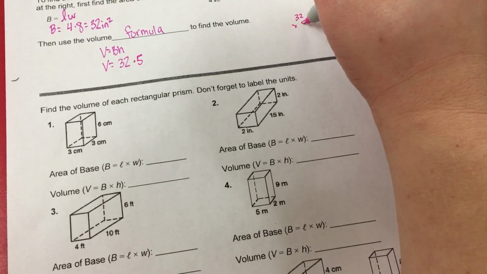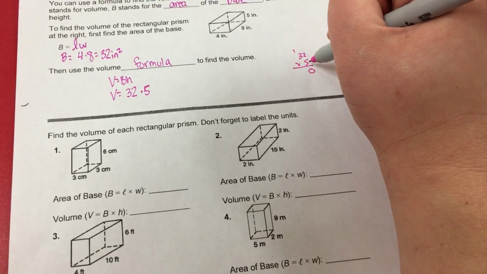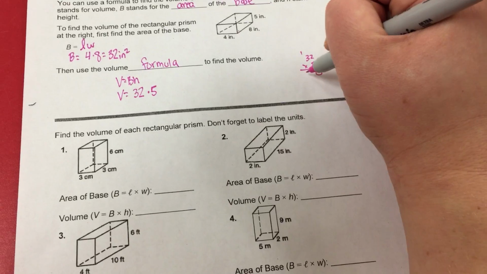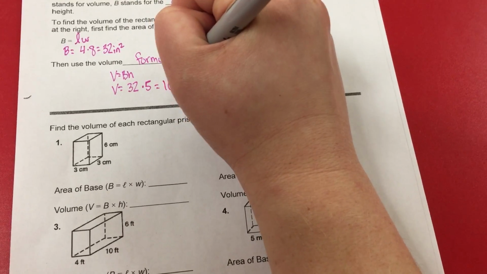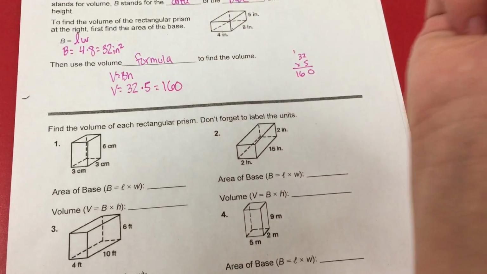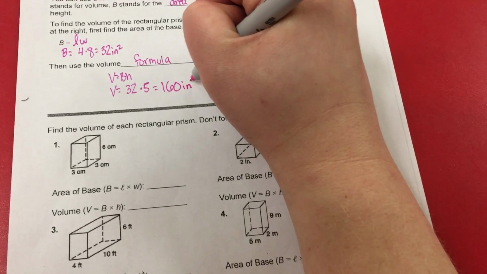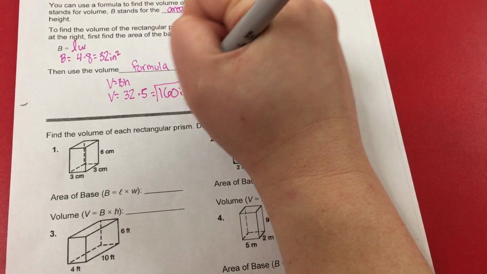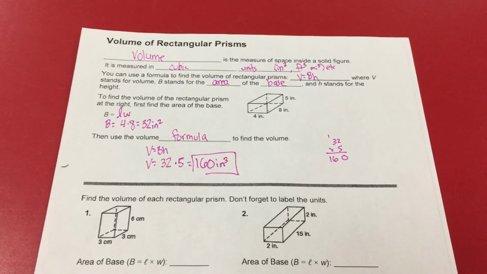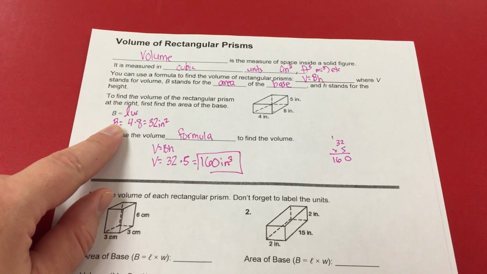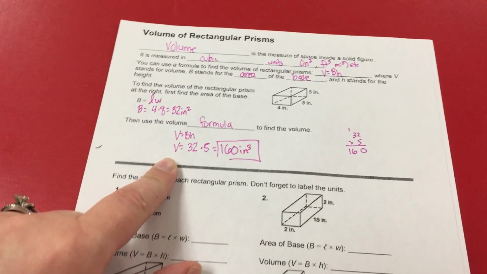Well, I don't know that off the top of my head, so I'm going to come over here and just do some quick math. 5 times 2 is 10. 5 times 3 is 15. When I add 1, I get 16, so I have 160. And again, I'm going to add my inches. And this is my volume, so I'm going to put cubed at the end. Pretty simple, eh? Once you figure out the area of the base, it's pretty easy to find the volume.